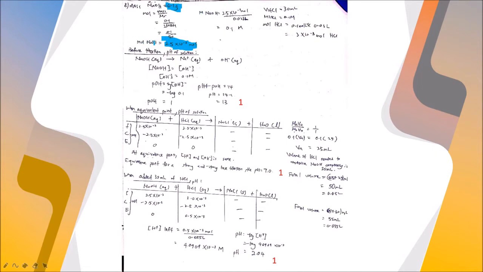After you know the mole of NaOH, you can find the molarity of NaOH by dividing the mole by the volume of water given, that is 0.025 liter. And you will get the molarity for NaOH is 0.1. The volume of acid given is 30 ml, and the molarity is also given, 0.1 M, and the mole of HCl you can calculate by the formula and find out the mole of HCl is 3 times 10 power of negative 3 mole.